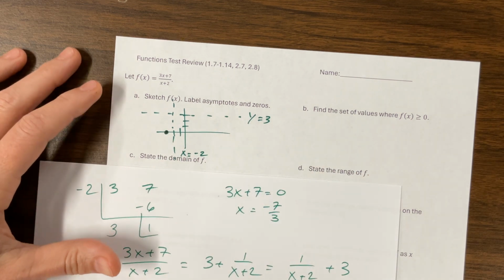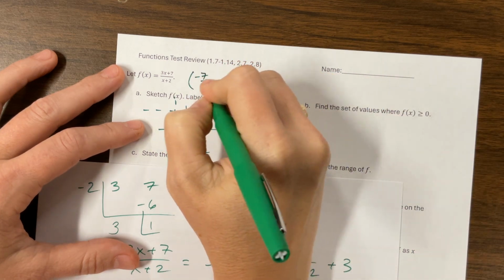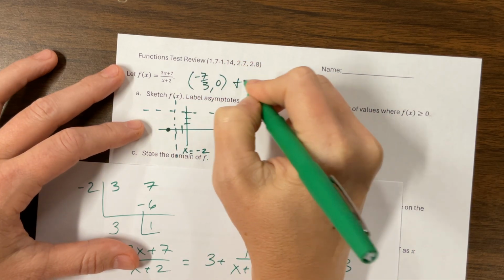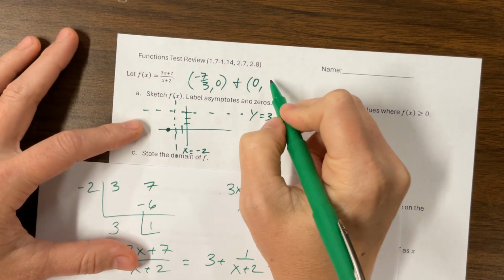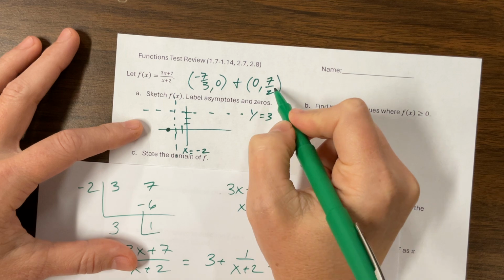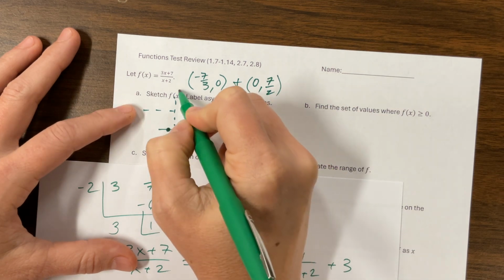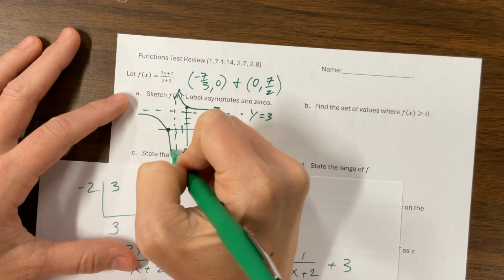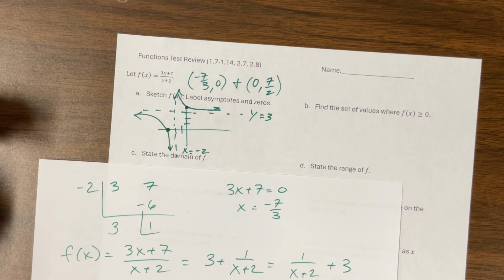This is going to have the point -7/3 comma 0, and it's also going to have the point when I plug in 0, the x's are gone, and I'm left with 7 over 2. And so this is bigger than 3, so it's somewhere up here. So this might help me know where to graph. Okay, I should label that point. Anyway, I told you what it was.